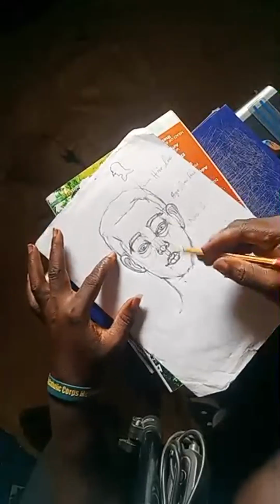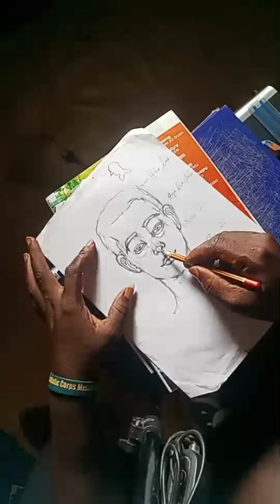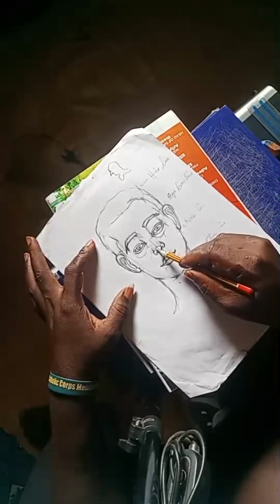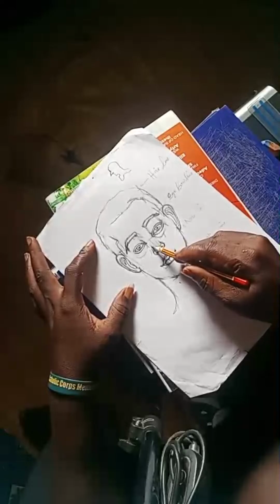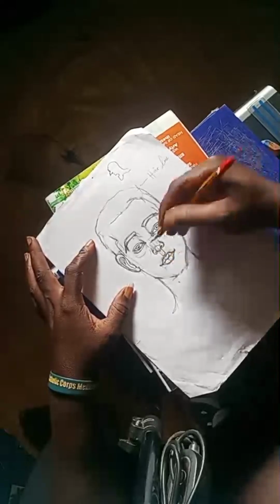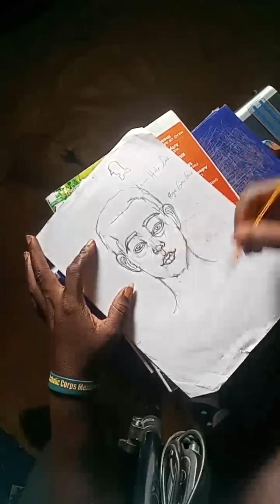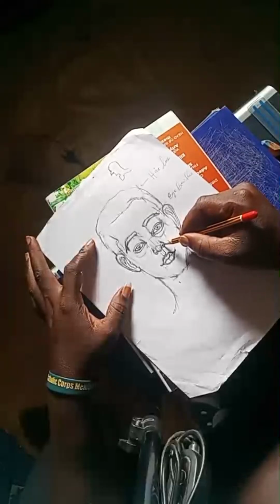I'm going to use the action method. So let's go. Just going to do a bit of it. Let's start with the nose. Okay, that's how you should.